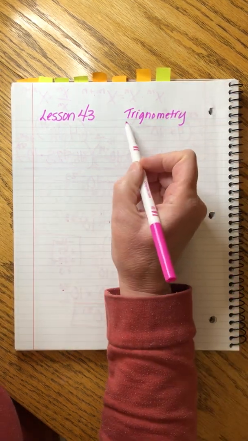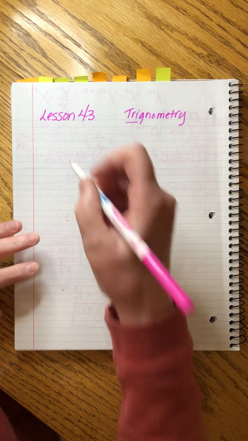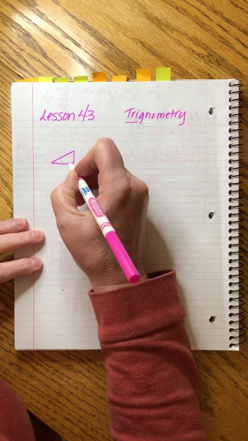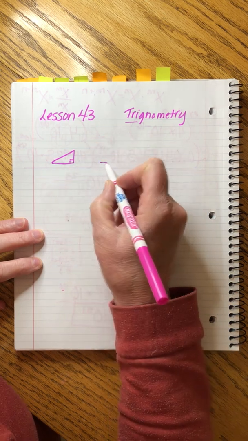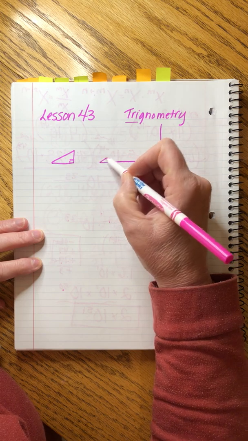Trigonometry is the study of triangles. In particular, we're going to spend a ton of time talking about our dearly beloved right triangles. And I'm going to explain to you in a nutshell how trigonometry operates, and then we'll get into the nuts and bolts.